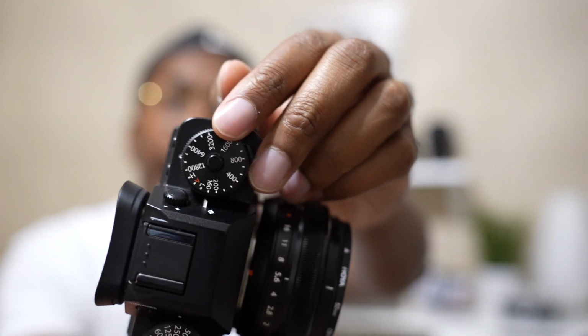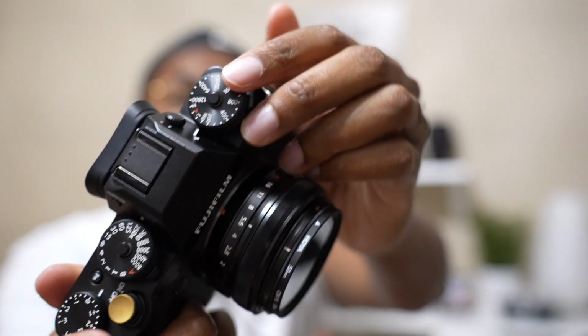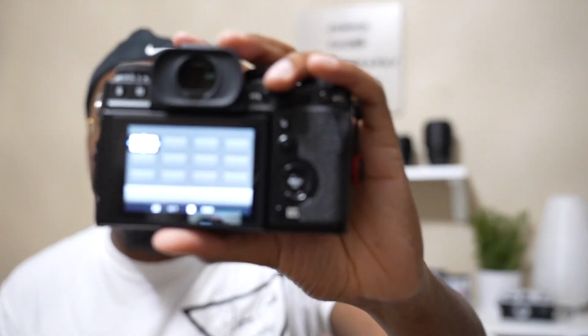For this particular camera, shutter speed is here, ISO is here. So everything I need is just a quick click away. Very, very rarely do I actually have to jump into the menu to do something. And like I said, I don't have anything actually set up in my Q menu. If you were to look at it, everything is blank in the Q menu. I don't use it at all.